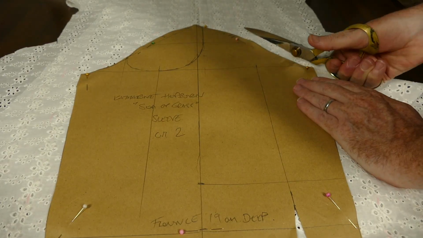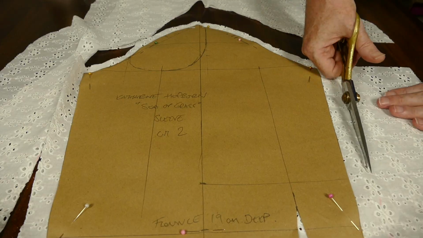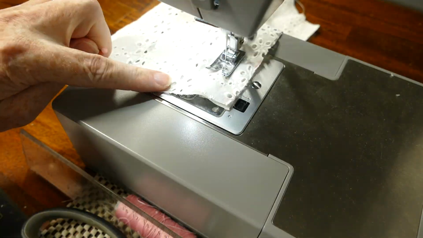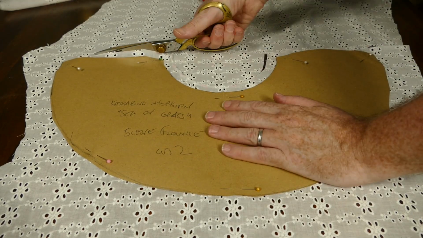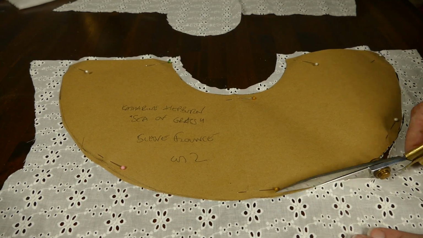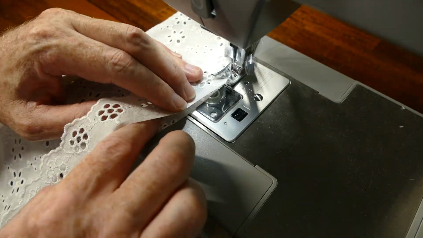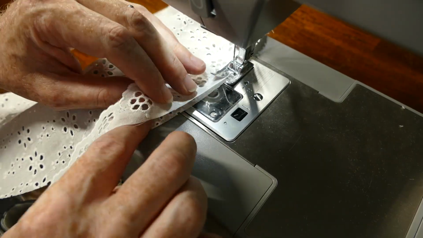I next cut out and sew up the sleeves, and then I cut out the sleeve flounces in the broderie anglaise. I then sew on the broderie anglaise trim around the edge of the flounce.